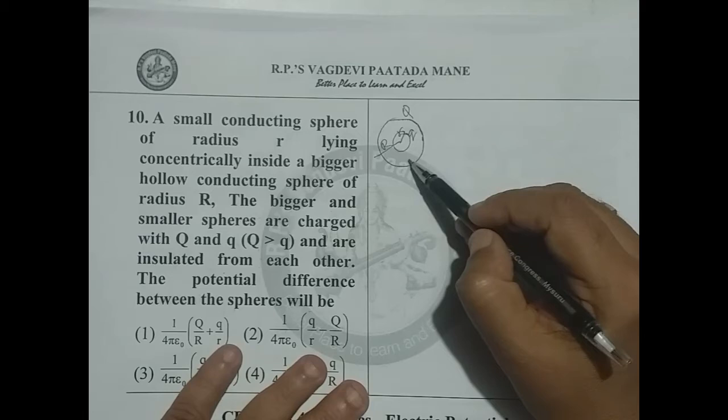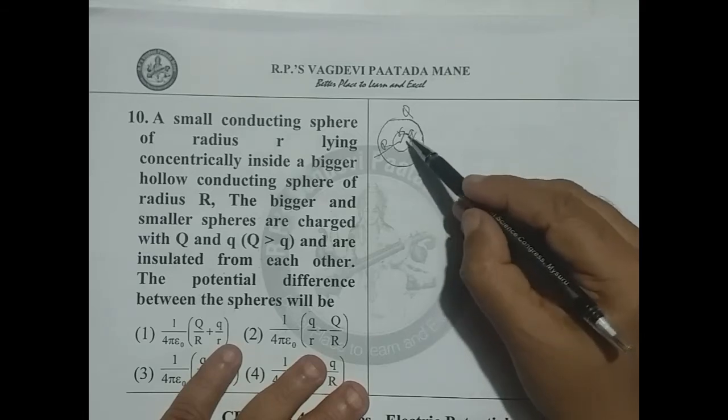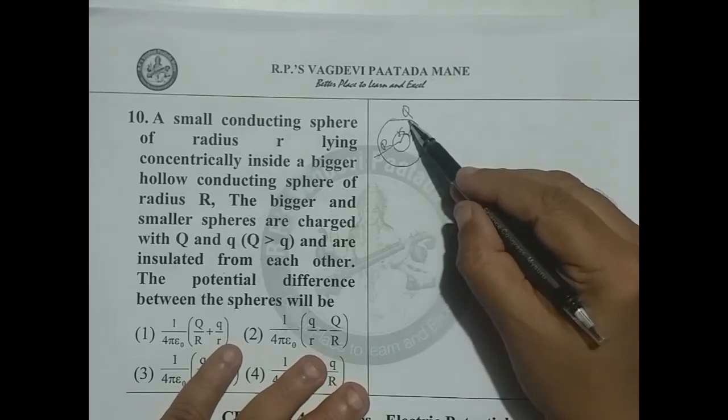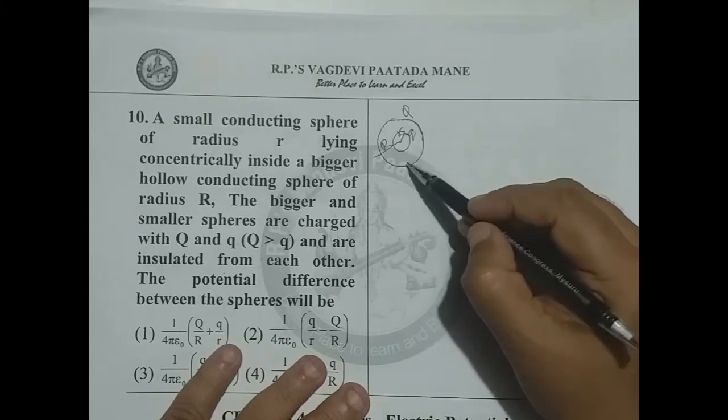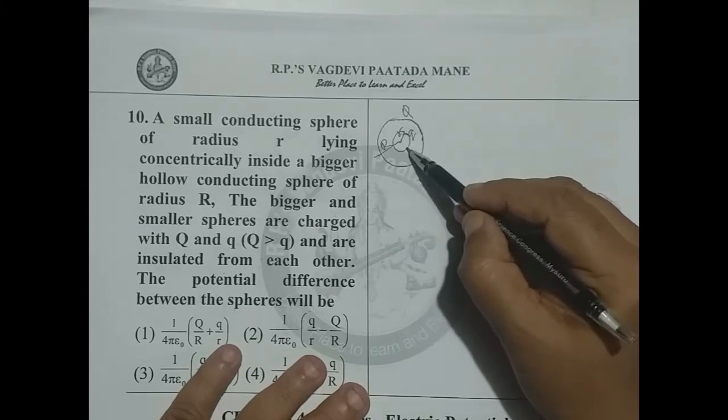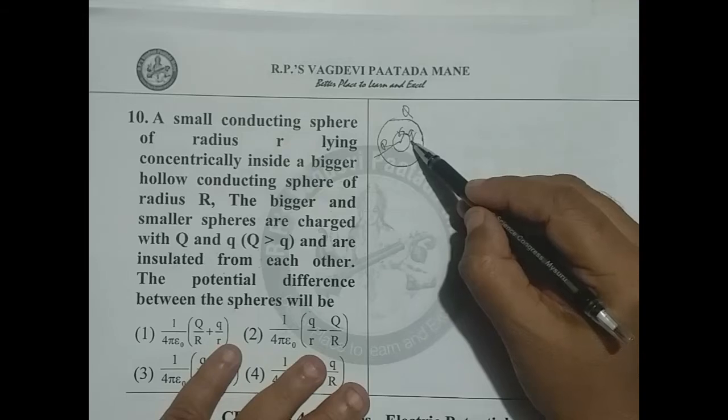For bigger sphere, the potential is due to two things. One due to its own charge capital Q and one due to inner sphere.